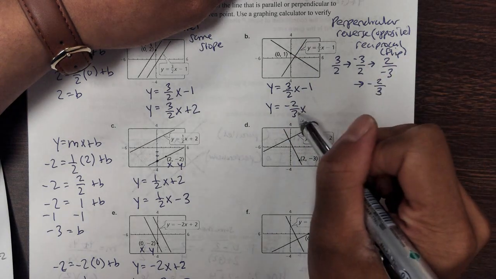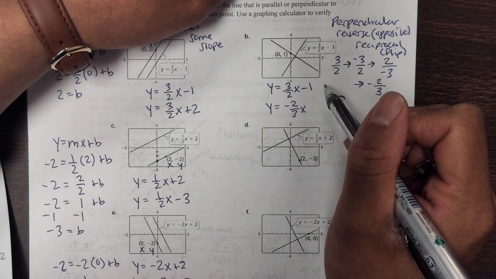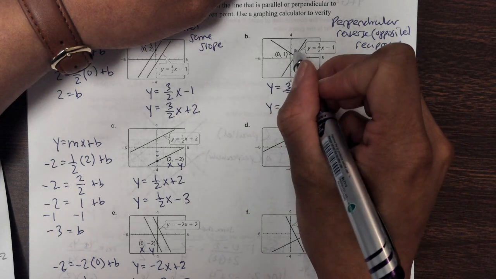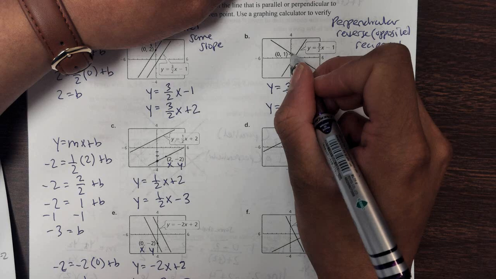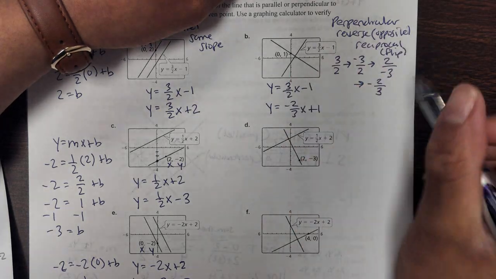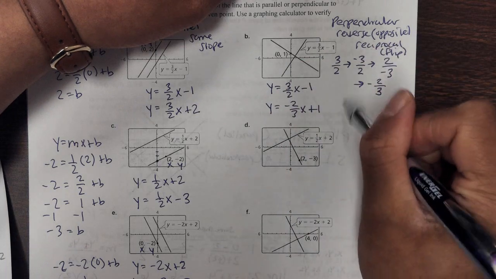So continuing on, I need to find my y-intercept or my b. And at this point, I can just look at the graph. I know it is +1 because it's on the y-intercept and it crosses at 0, 1. So I know it's +1. Again, you can always plug in the new one. So my point is 0, 1.